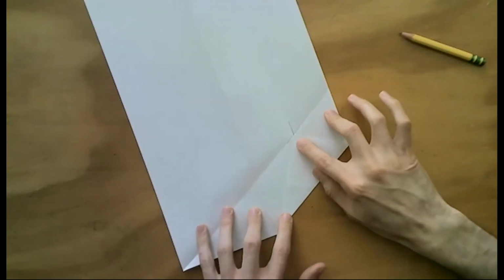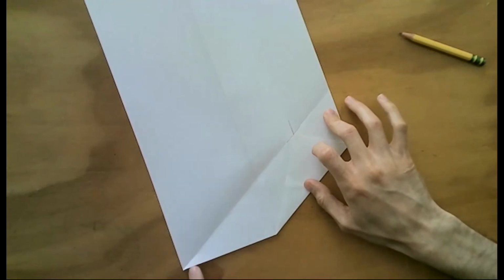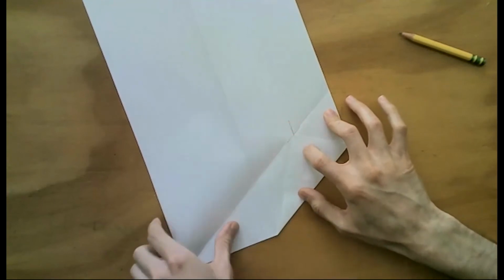So now we take that vertex and we put it on the intersection exactly like that. And we take the other one and we put it there as well.